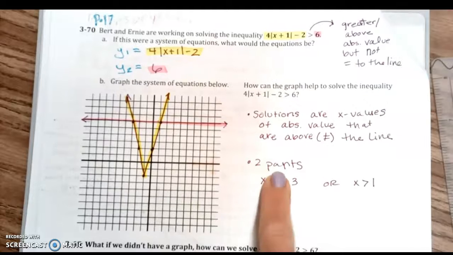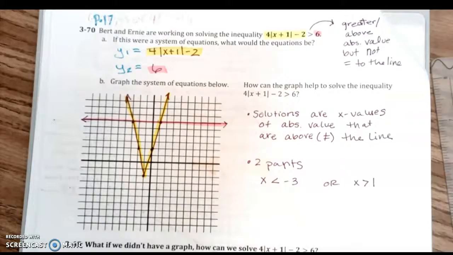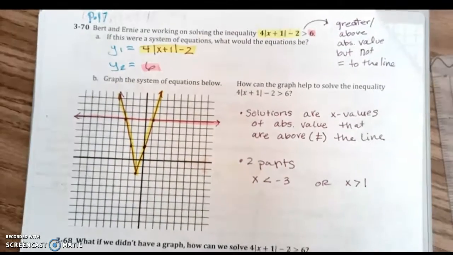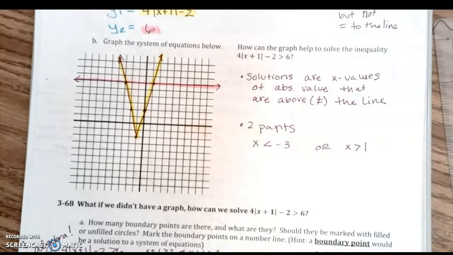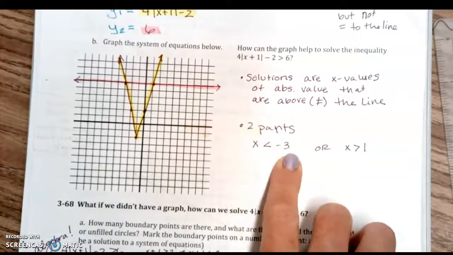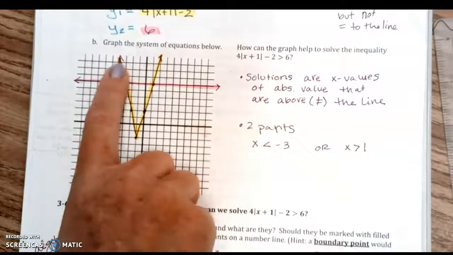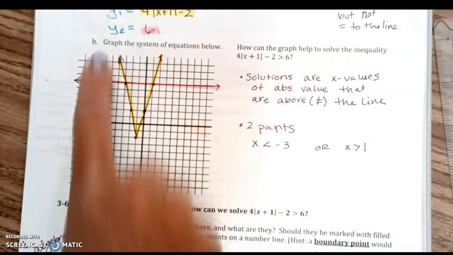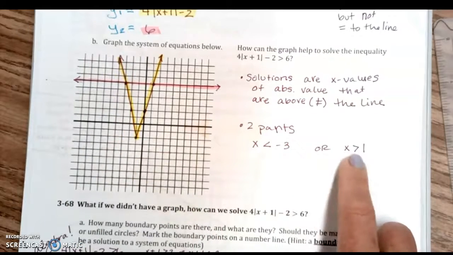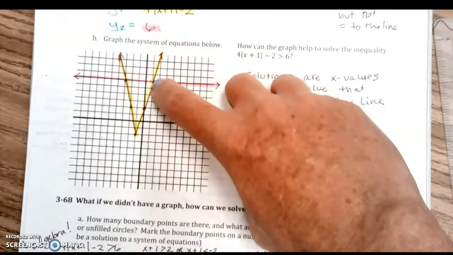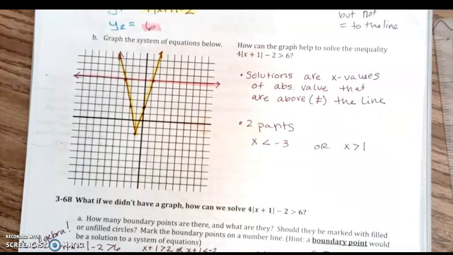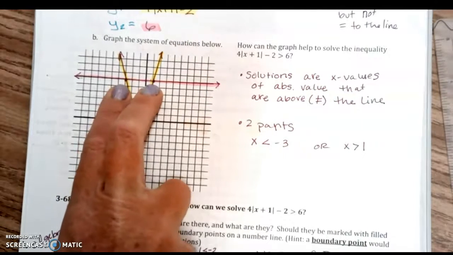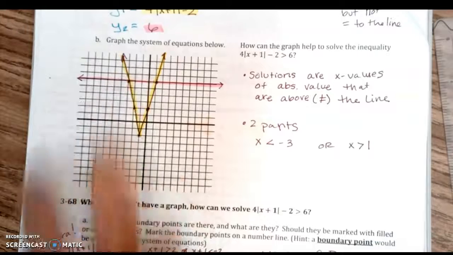It's going to be two parts, and when I wrote it, I thought, oh, that looks like it says 2 pants. It says 2 parts. There's going to be 2 parts that are true: when x is less than -3, so this part over here, or when x is greater than 1, which is right here, going from here and above.